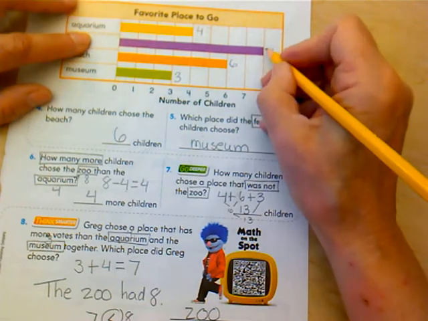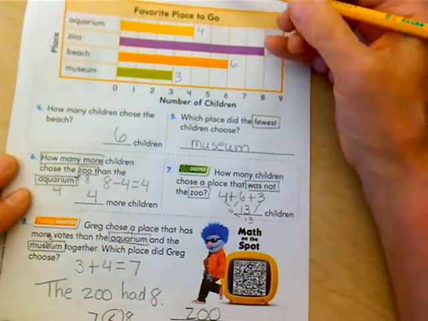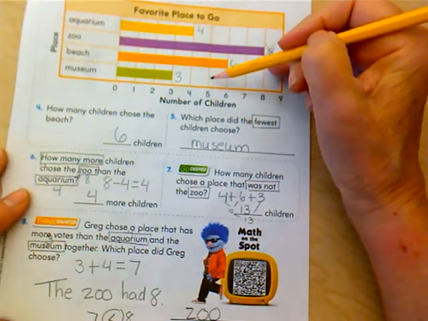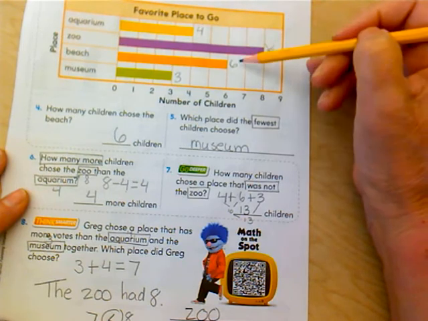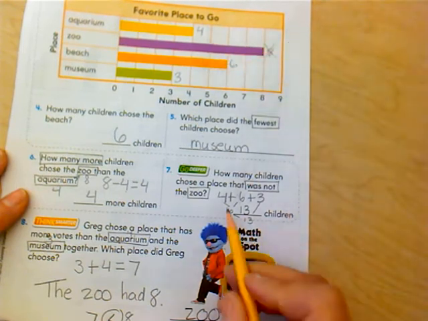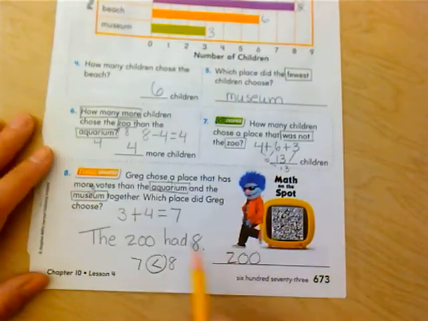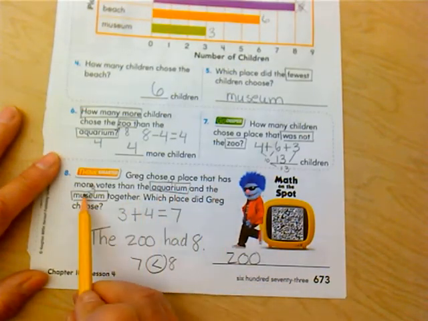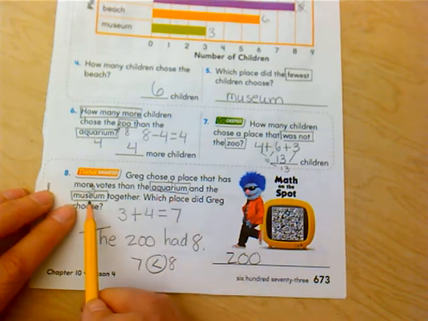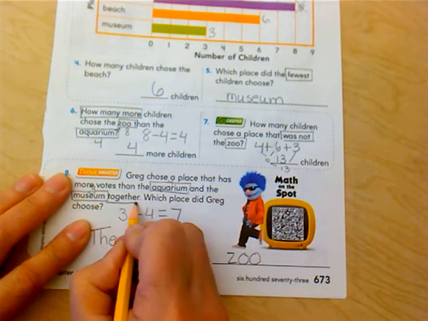So I'm not going to consider the zoo. I'm only going to consider the other 3 numbers for the aquarium, the beach, and the museum. If you add 4 and 6 and 3 together, you get 13. So Greg chose a place that had more votes than the aquarium and the museum together.